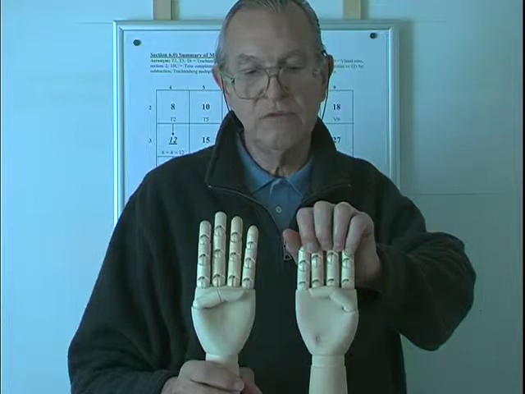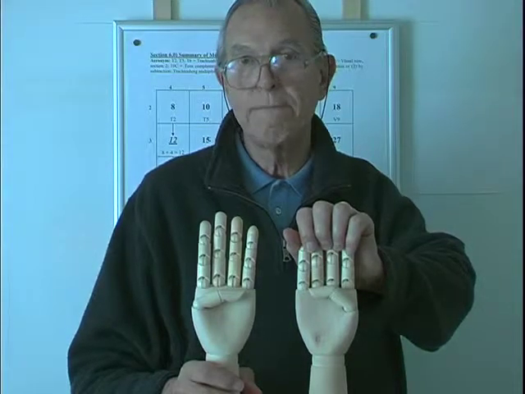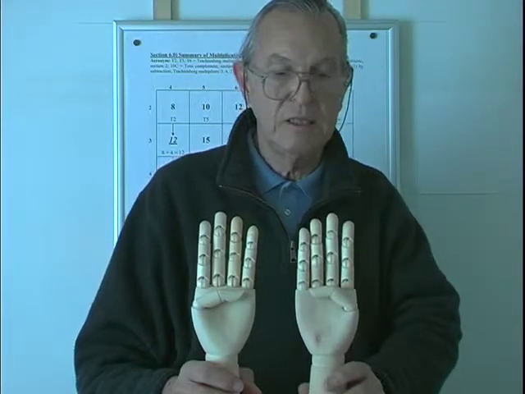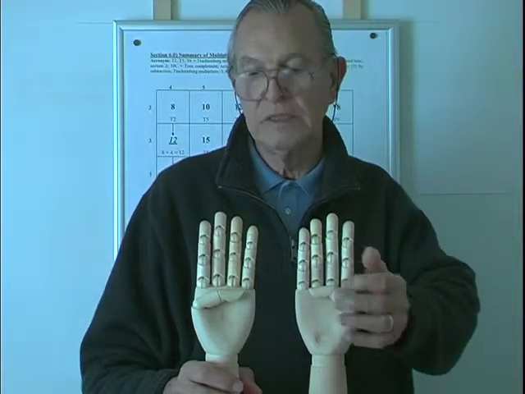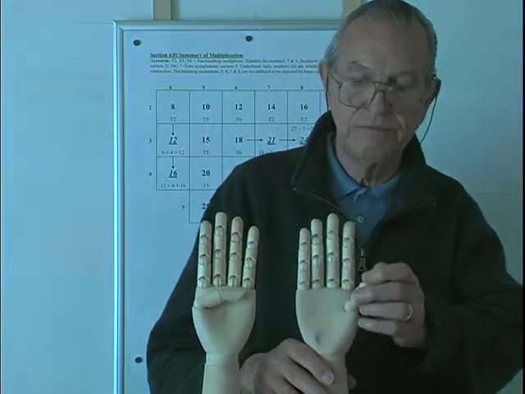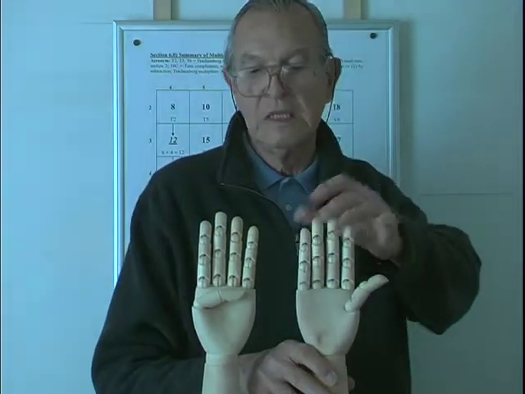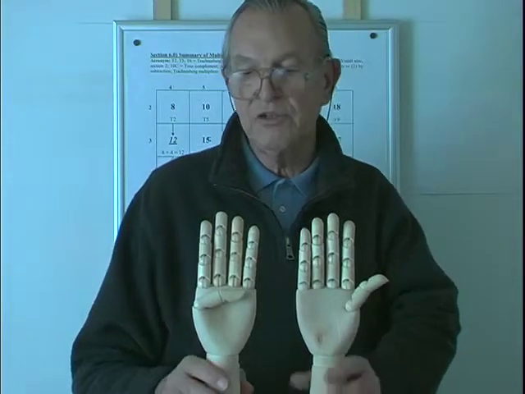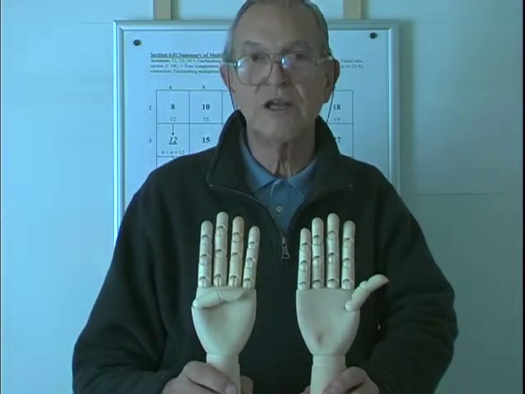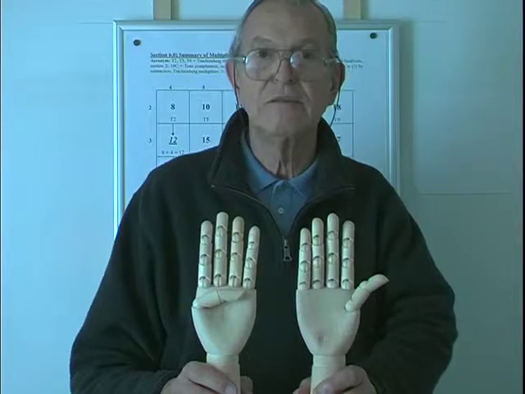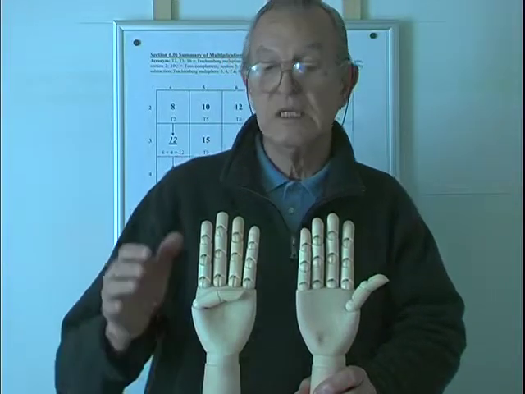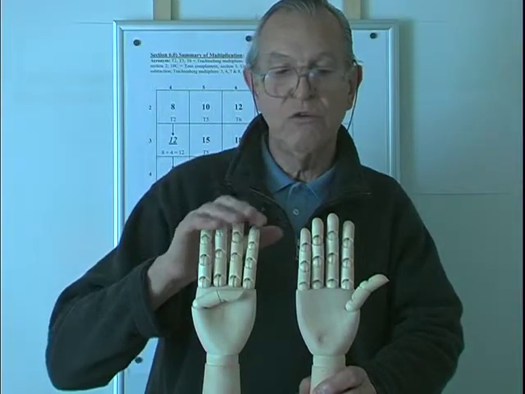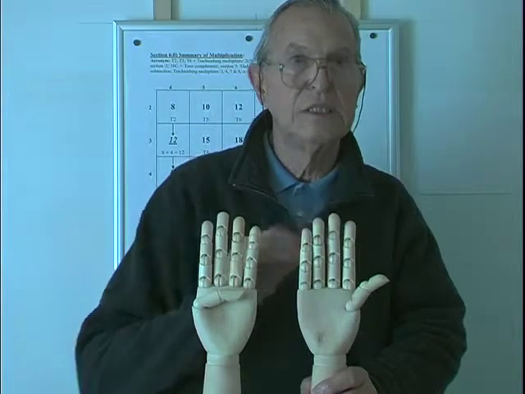So 8 times 5 is 40. Finally, 9, and here's 9. 5 is not equal to 4, so the sets are not equal. I'm going to open my right hand, which is already open. So 9 times 5 is 45.